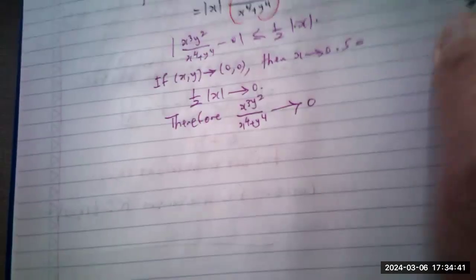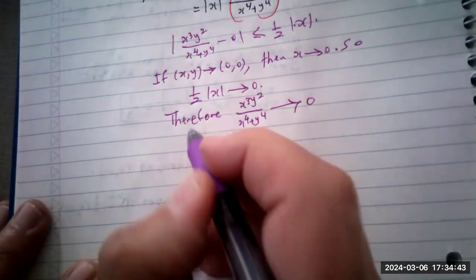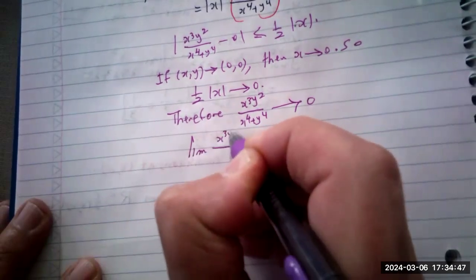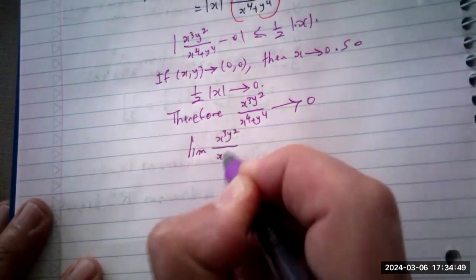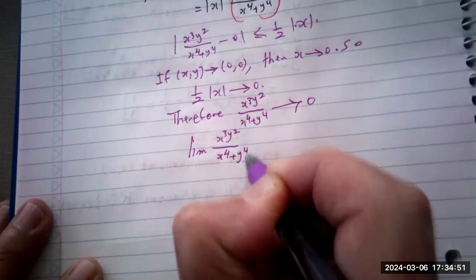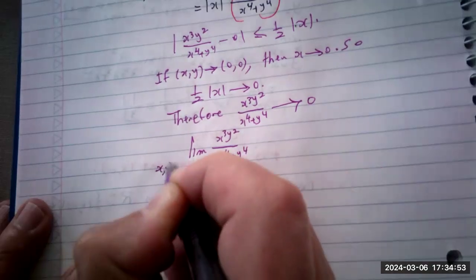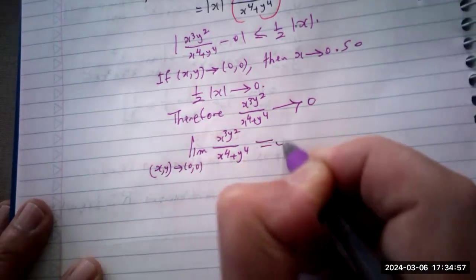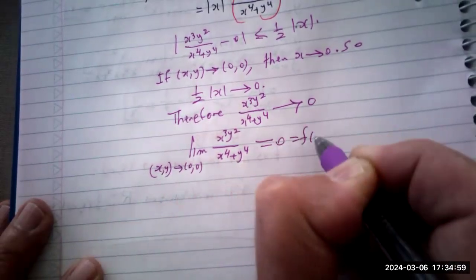So we proved that the limit of x cubed y squared over x to the 4th plus y to the 4th as x and y go to 0, 0 is equal to 0, which is the same as f of 0.